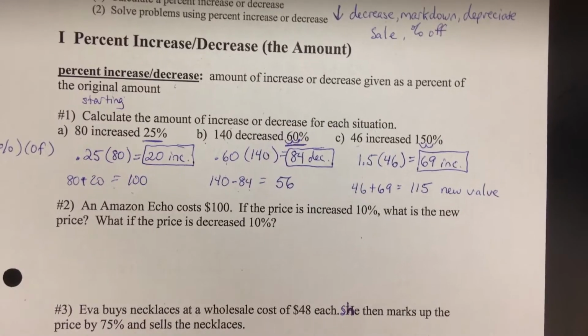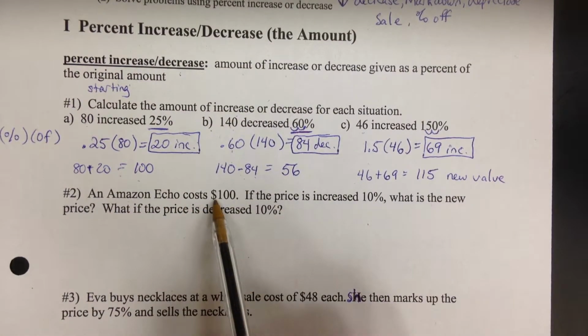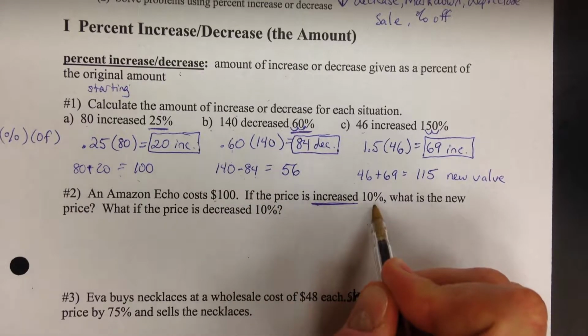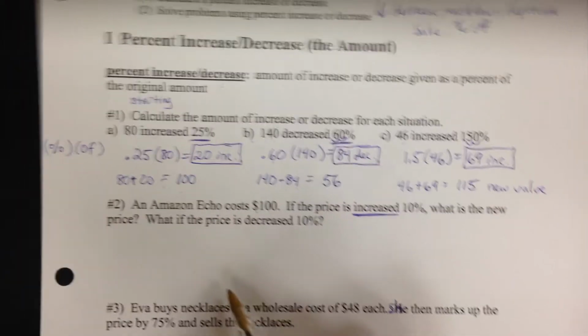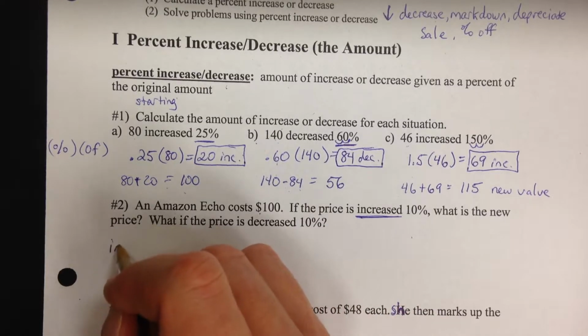All right, let's do a problem here with money. An Amazon Echo costs about $100. If the price is increased 10%, what is the new price? What is the new price? What if the price is decreased 10%? Well, let's do it first for the increase.